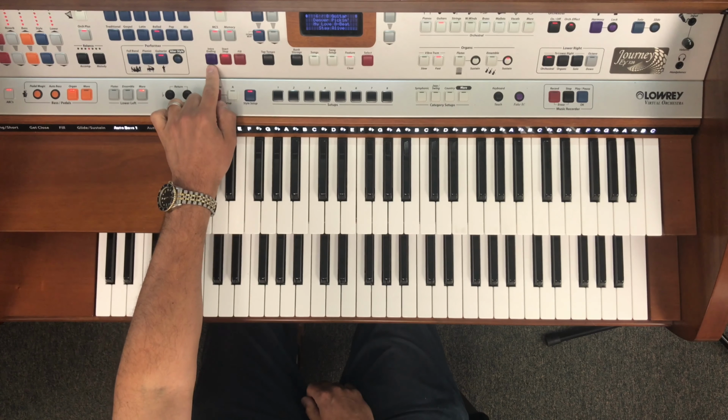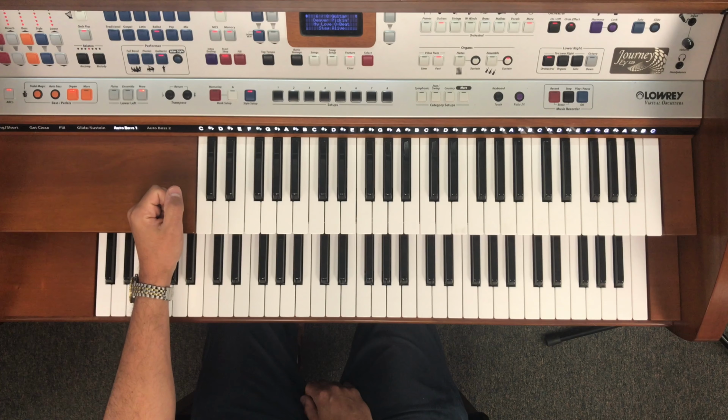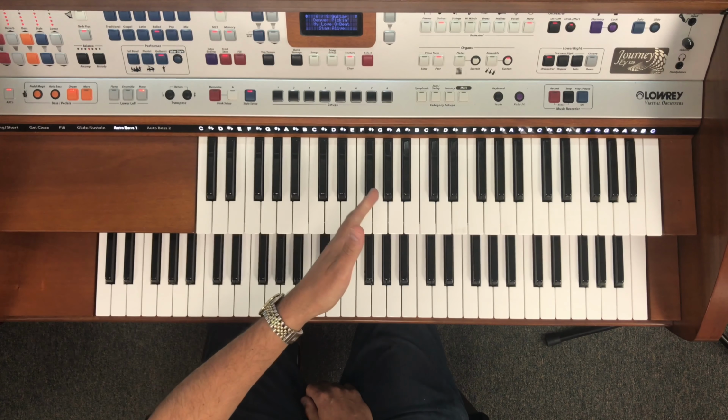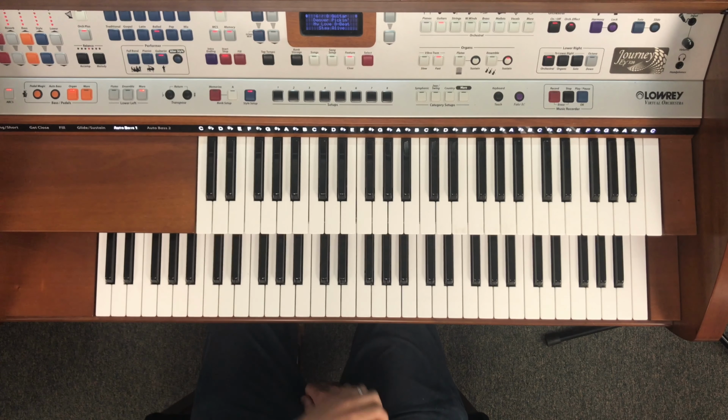Instead of using the introduction, I'm going to play those 8 chords that I listed. I'm going to play them once a measure. Again, listen to this as compared to what you just heard. They're almost indistinguishable.